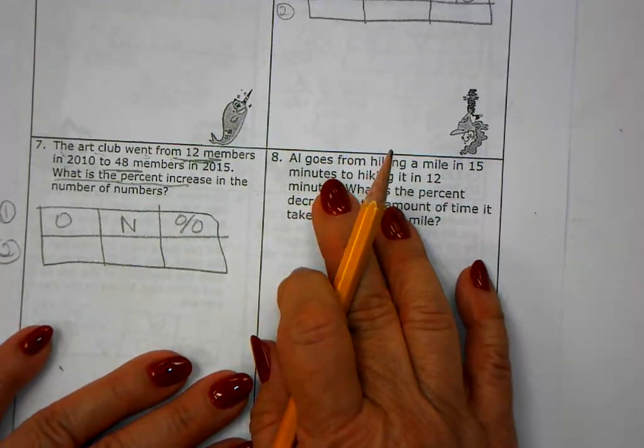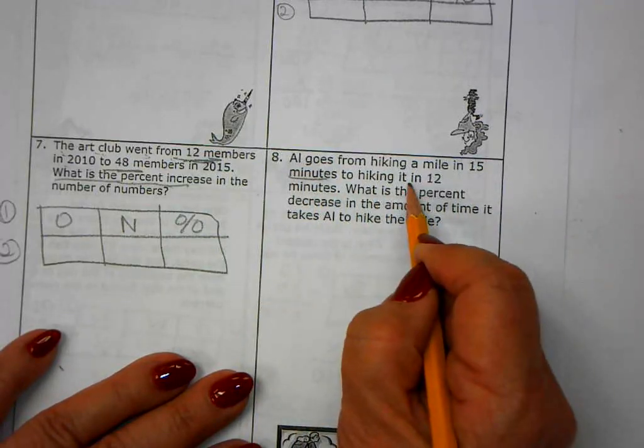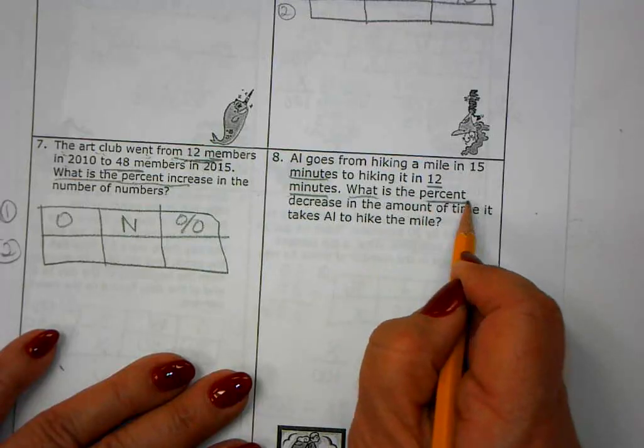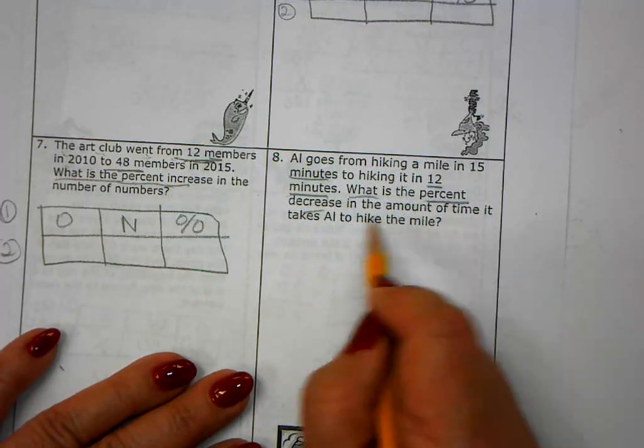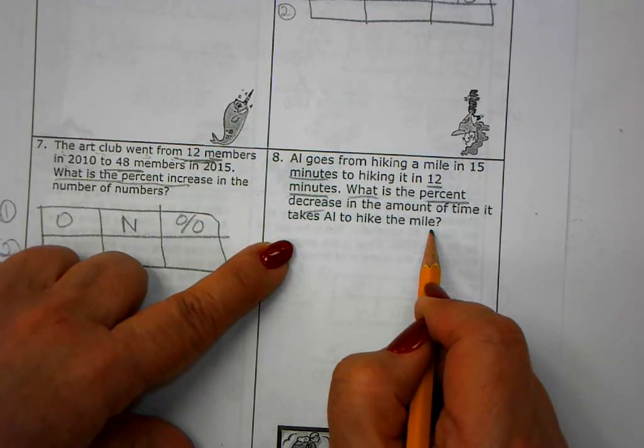Next one, Al goes from hiking a mile in 15 minutes to hiking it in 12 minutes. What is the percent decrease in the amount of time it takes Al to hike the mile?